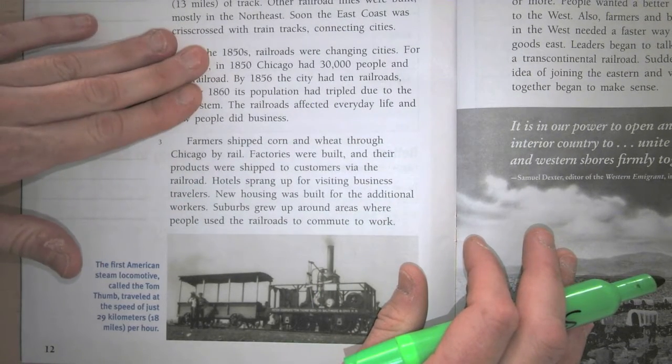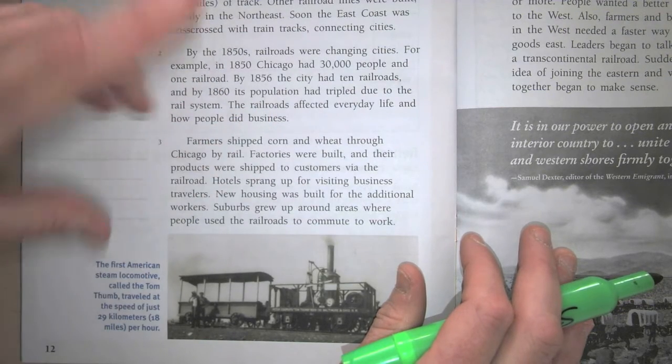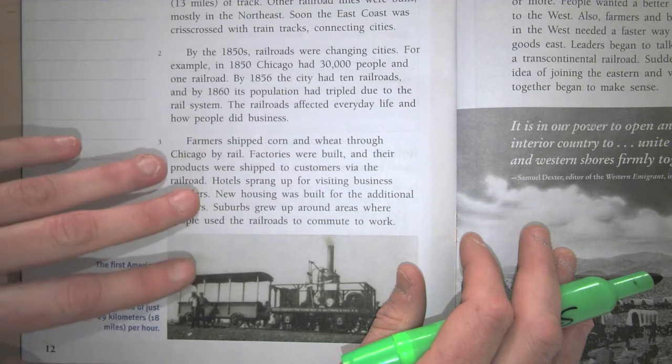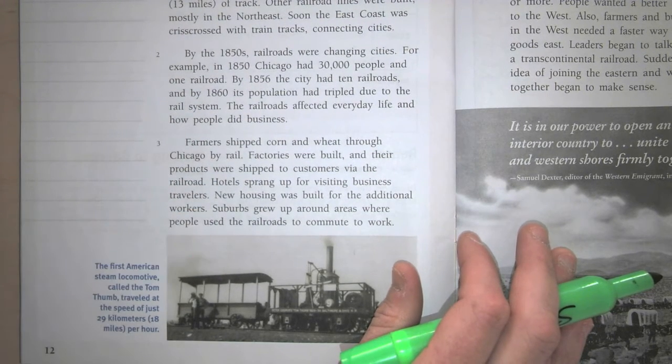So as the railroads are popping up, populations tripling, right? Cities are starting to boom, businesses are coming up, and now it's just telling me what exactly is happening.